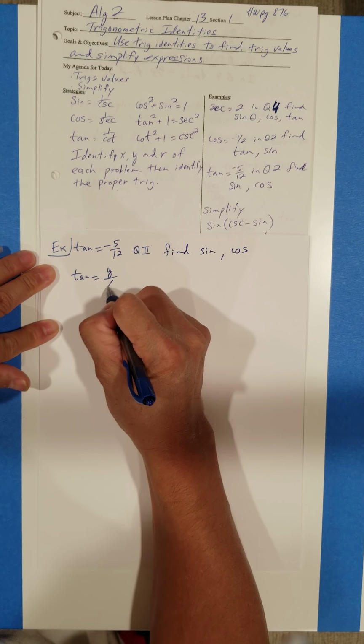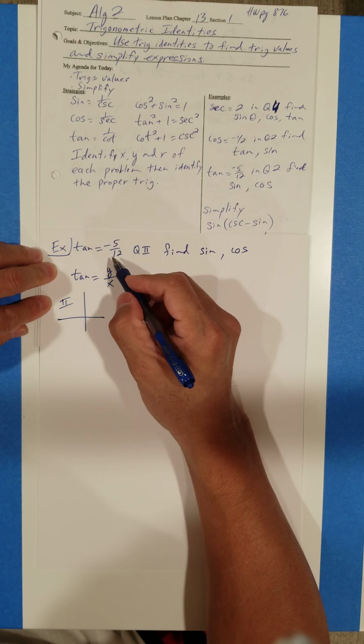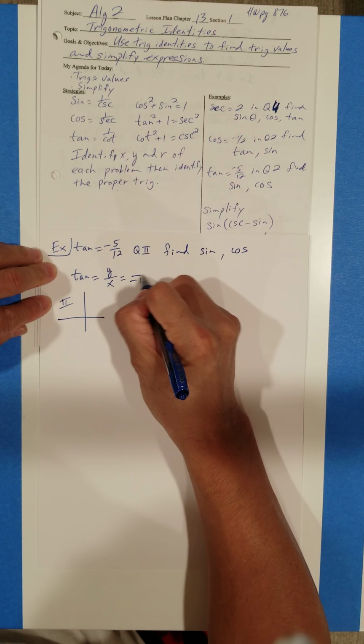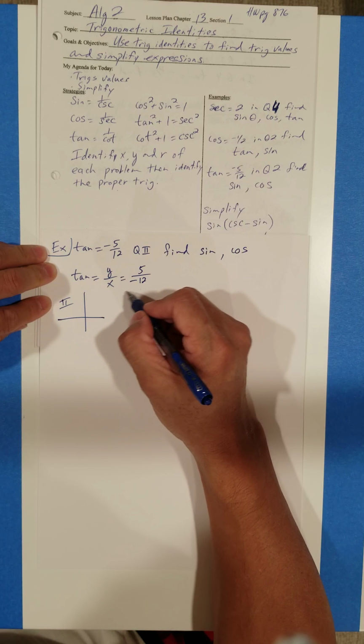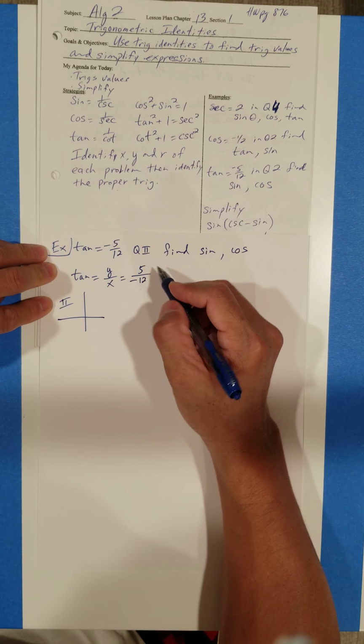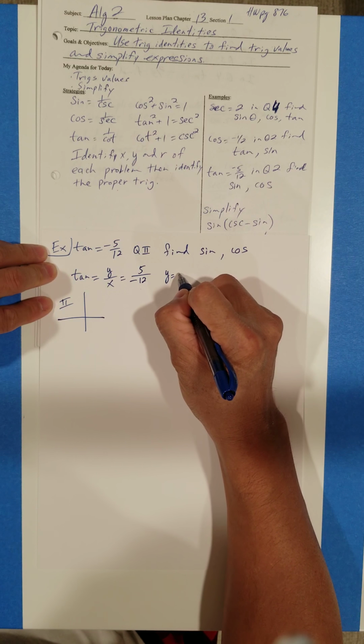Well, in quadrant 2, Y is always positive. Y is a positive number. So how come this says -5? What happened was the negative really belonged to the 12, and they moved it up to make it look proper. But you don't want to get tricked. So remember, Y is positive. So this actually has Y value of 5, X of -12. We never write a fraction with the negative sign on the bottom, and so that's what they did. They fixed it.